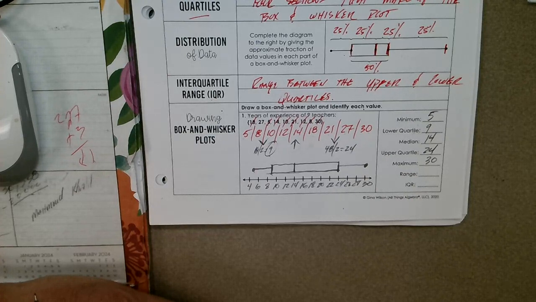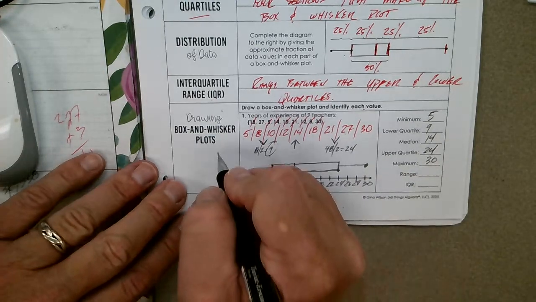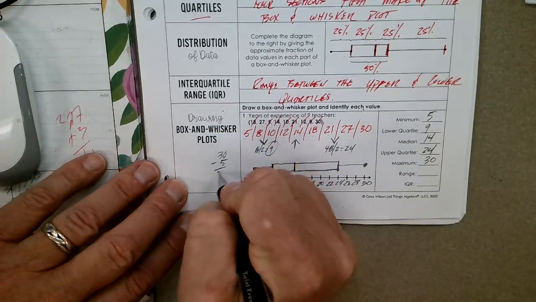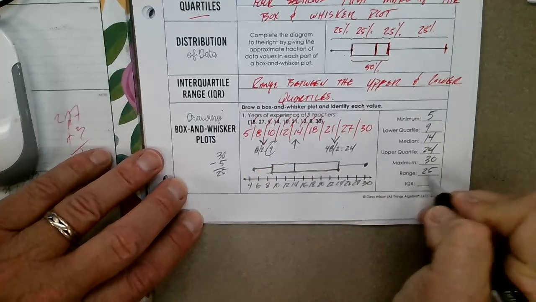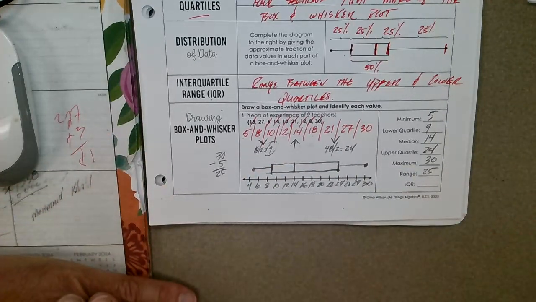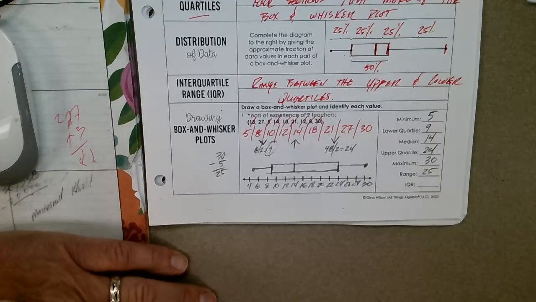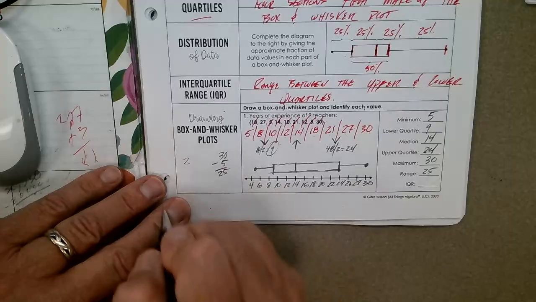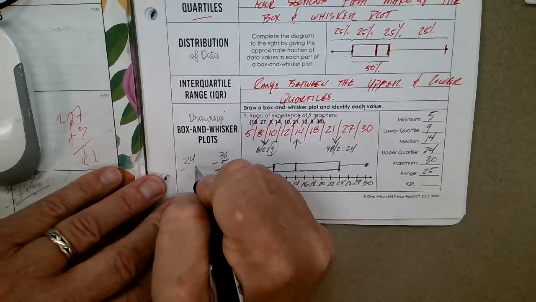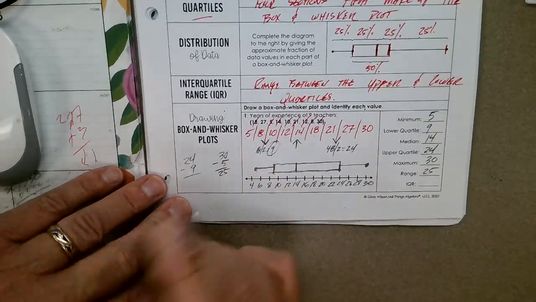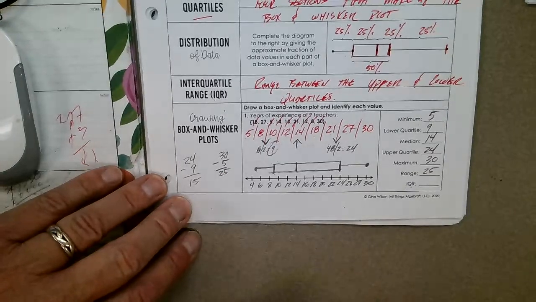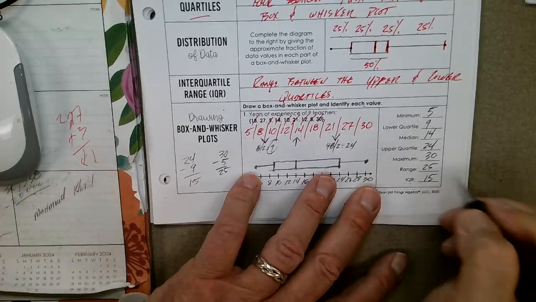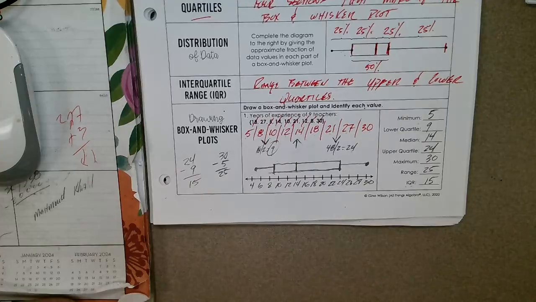Now, I'm going to go ahead and find my range. 30 minus 5 is 25. And then we're going to find the interquartile range. To get the IQR, we take the third quartile and subtract the first, okay? And that is 15. And 15 is what we call our IQR.